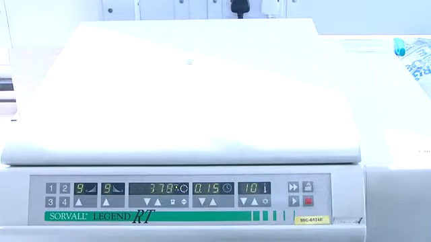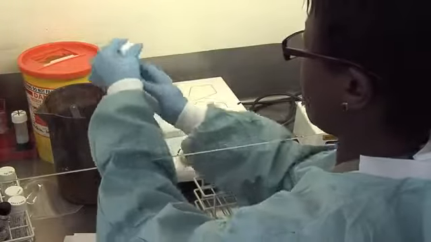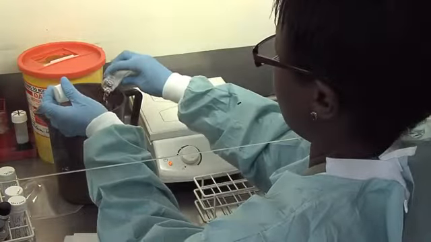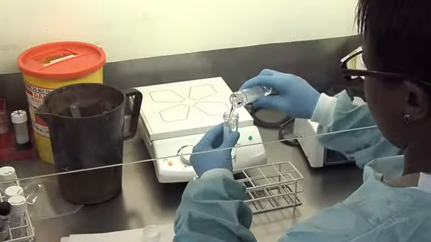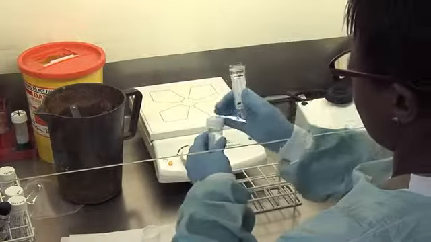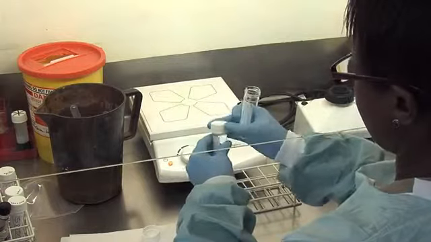This is 3,730 revolutions per minute. After centrifugation, the supernatant is decanted and the concentrated deposit is resuspended in phosphate buffer to neutralize the sodium hydroxide, and it is vortexed and recentrifuged.